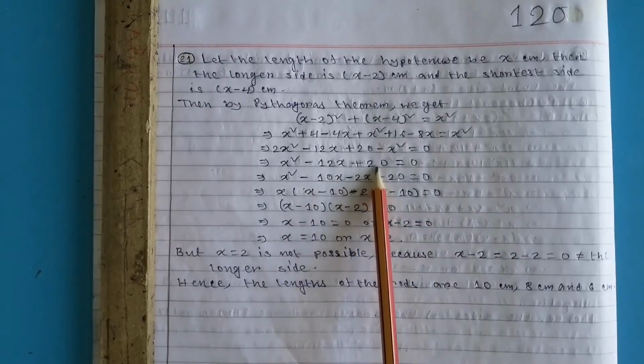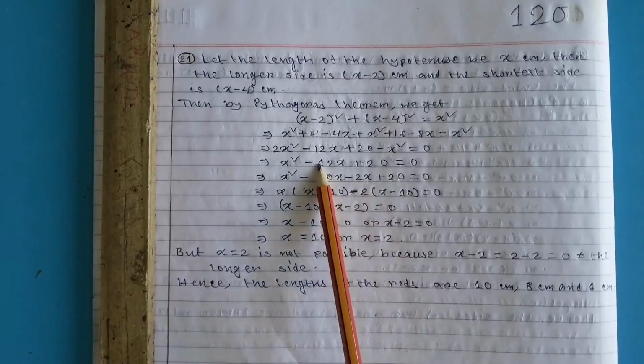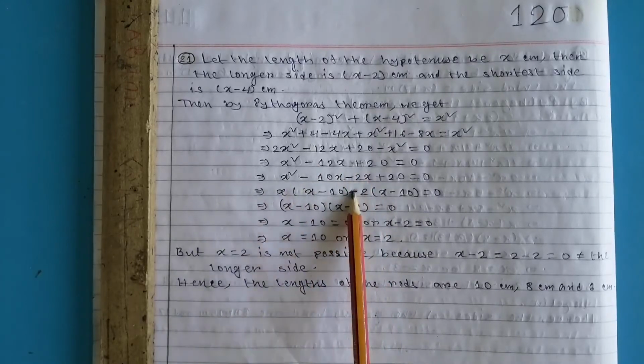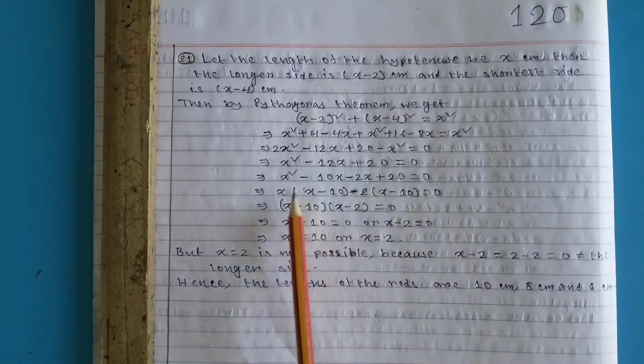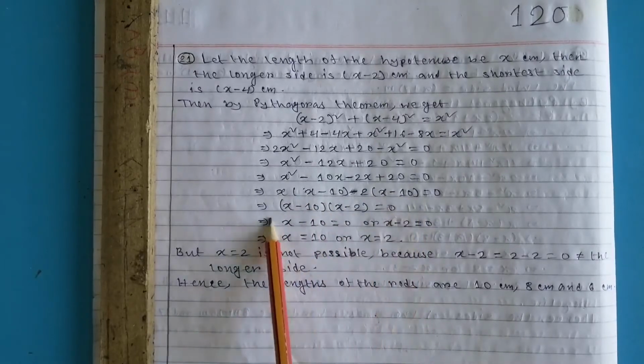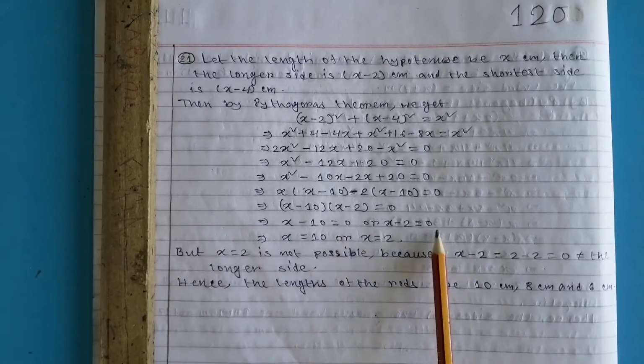So 20 can be written as minus 10 into minus 2. So minus 10x minus 2x, that is equal to minus 12x. Now from these two take x common, and from these two take 2 common. So x minus 10. Now x minus 10 can be taken common, and x minus 2 will be left here. So x minus 10 equals 0 or x minus 2 equals 0. So x equals 10 or x equals 2.